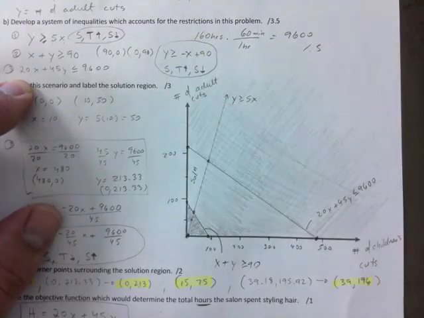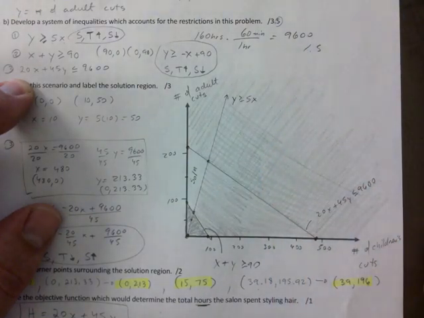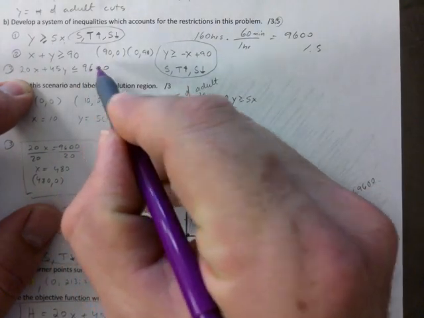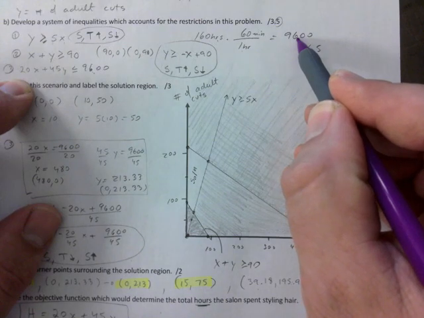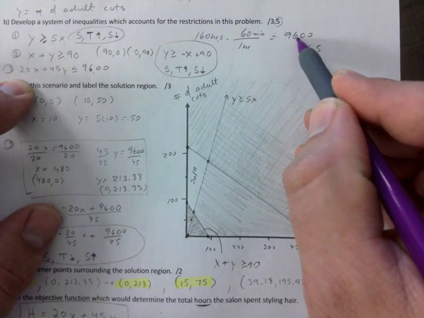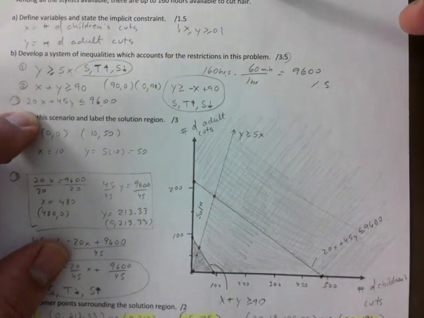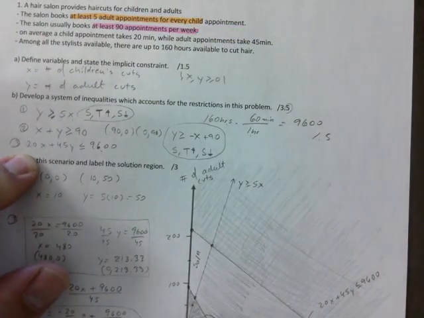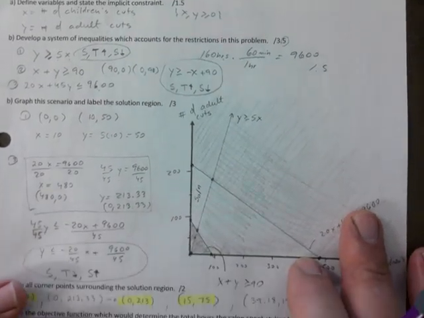And then you had the time available, and that's where the half, I would take off a full mark if you got it wrong, because your graph is significantly different if you miss it. But it's worth half a mark if you do it. Like I give you that half a mark for doing it, okay? So you get 9,600, so you turn your hours into minutes. I think one person turned everything into hours, which is fine. Like if you want to turn those 20 minutes and 45 minutes to hours and stick with 160, then you're fine, as long as your units are all the same in that inequality.